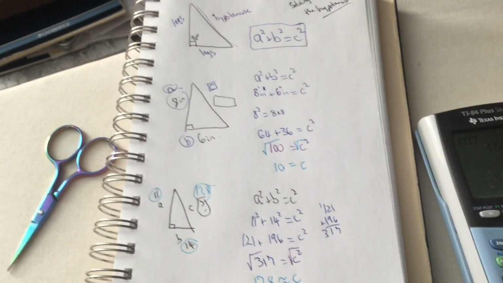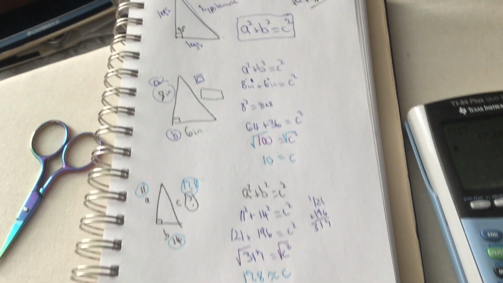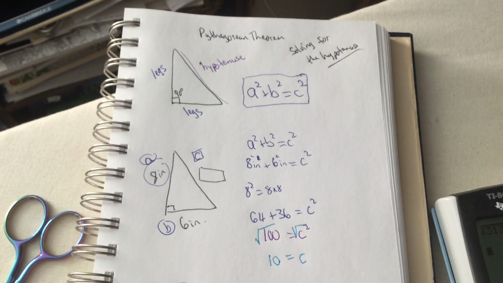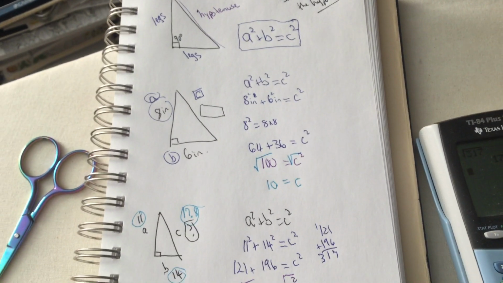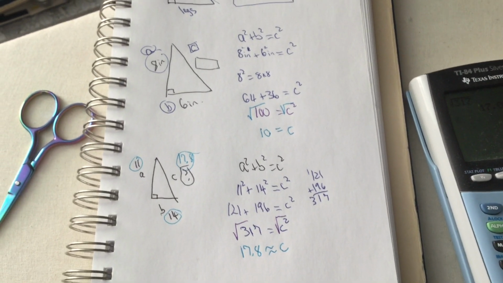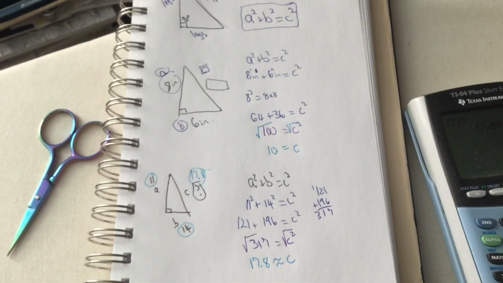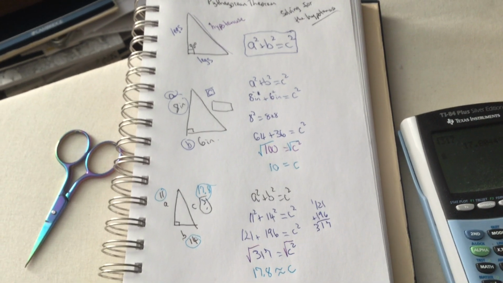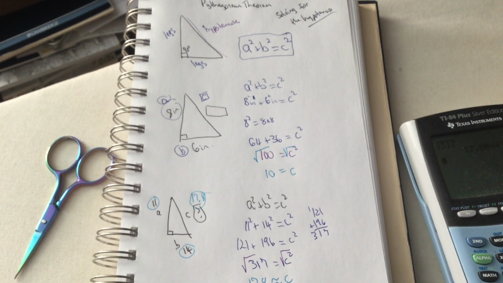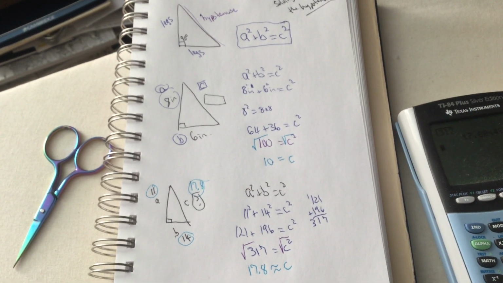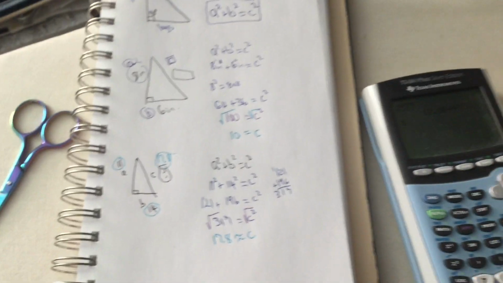I love the Pythagorean theorem. I think it is awesome, and I hope you guys like it too. It's such a useful problem-solving tool, especially when you get into geometry in 10th grade. Okay, so that's the end of this video, and then I'll make another one about how to solve for a leg.